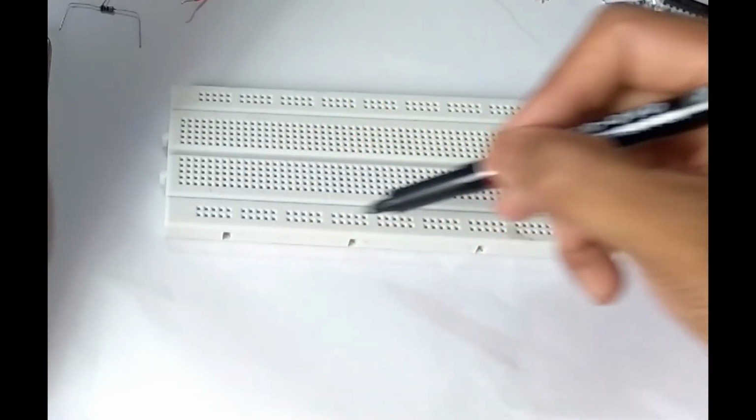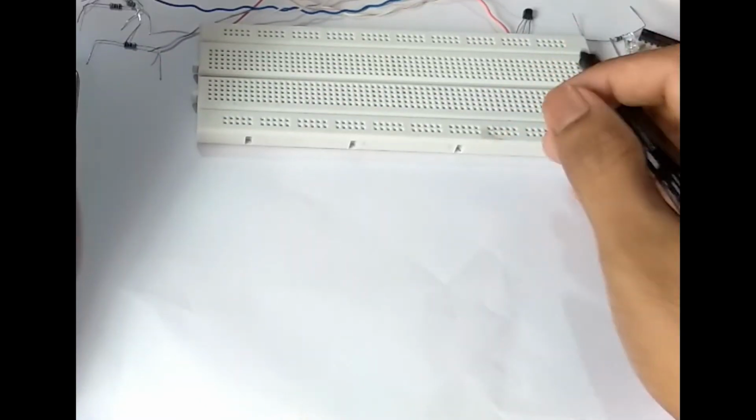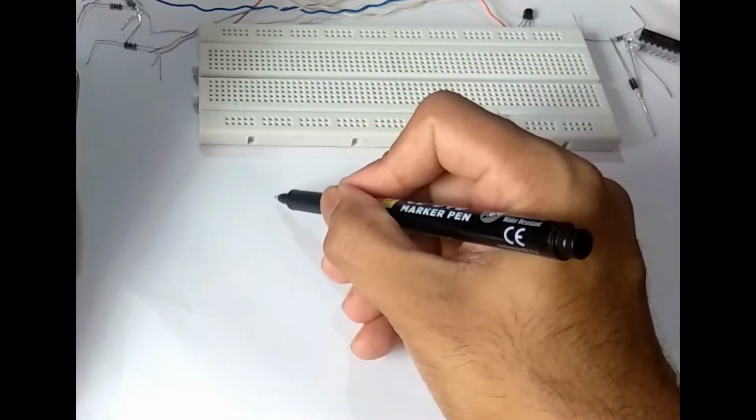So if I draw an equivalent of a breadboard, it will look like this.